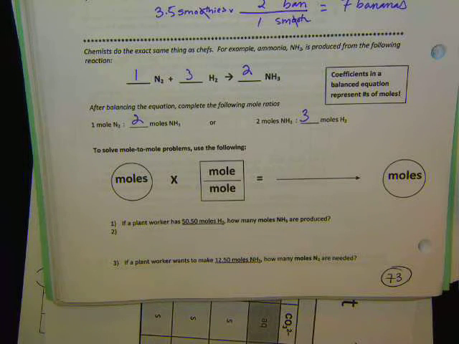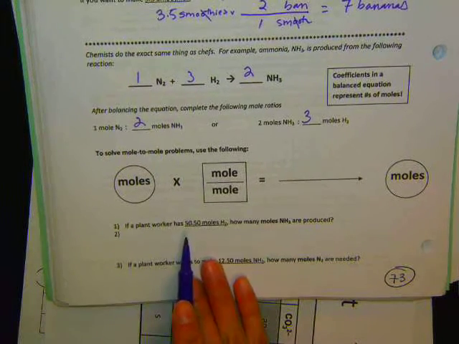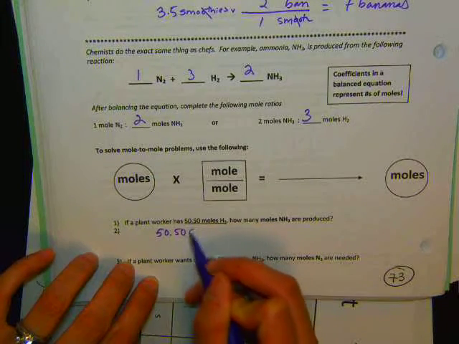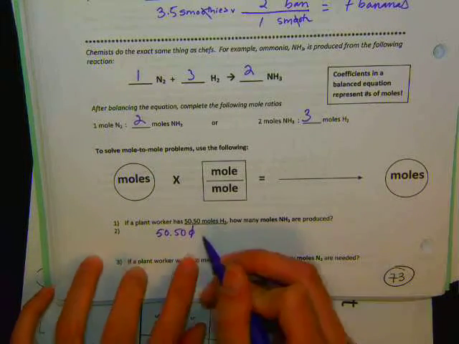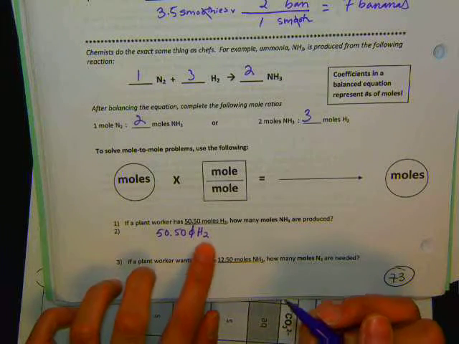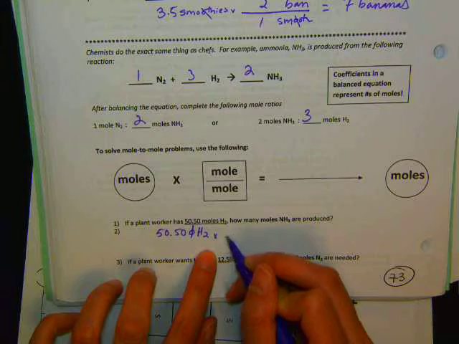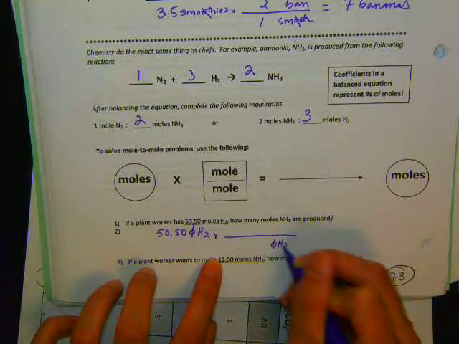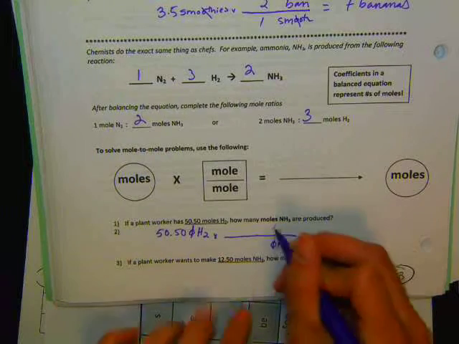Is everyone surviving? Okay. So again, start with what you're given. 50.50, and again for moles, I'm just writing this symbol because I don't want to write moles each time, of H2. You have to write the H2 because we're going to get messy. I don't want H2 anymore, right? So bottom, moles of H2. What do I want to go to? Moles of NH3.